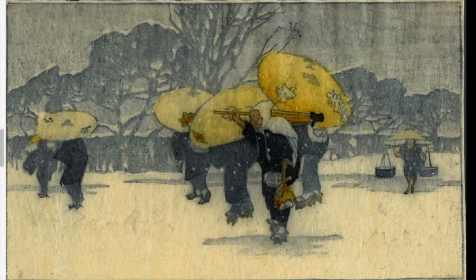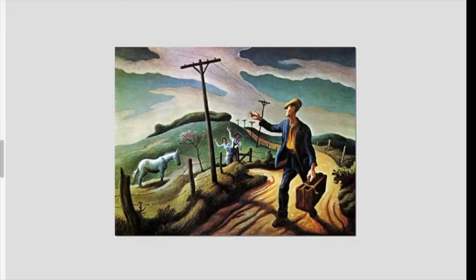This is, I forgot this artist's name, but this is winter in Japan, and you can see a lot of folks are needing water still. This is, forgot this artist's name too, forgive me. But this person's leaving home, they're waving at their family, a suitcase.